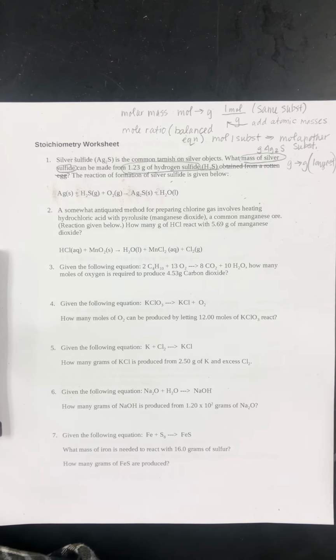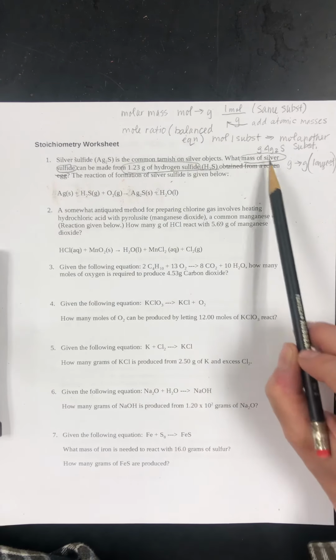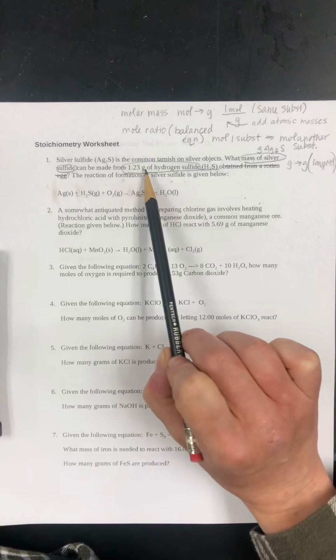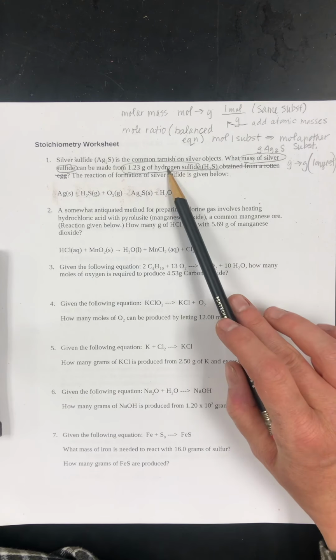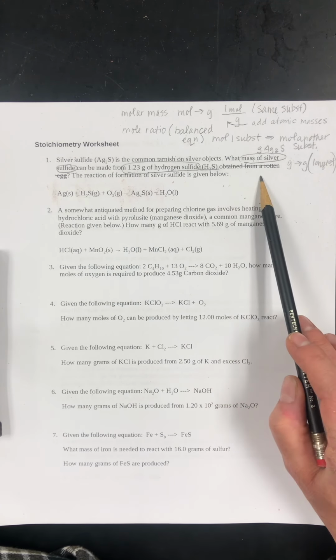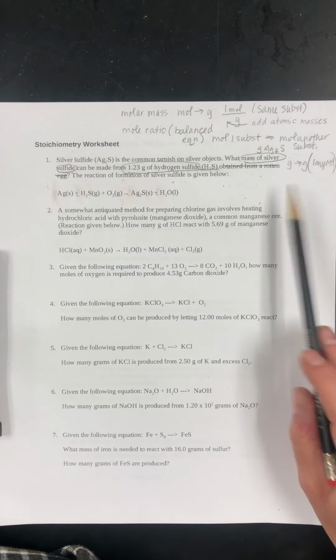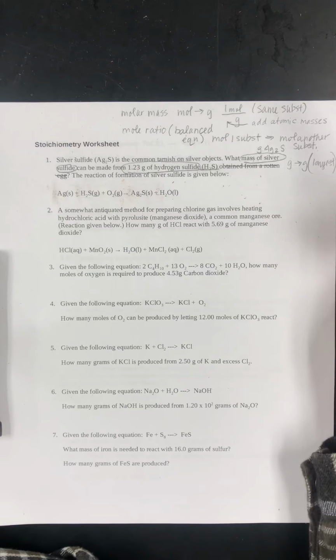But basically, what you need to look for is what was given to you and what you want. So the mass of silver sulfide is what we want, not given. What is given to us is the mass of hydrogen sulfide. So we're going from grams of one thing to grams of another. Grams to grams is the longest stoichiometry problem because you have to first convert your given grams into moles. Use the mole ratio to get from moles of your given to moles of what you want to go to. And then you have to use molar mass again to get from moles to grams. So remember I said, if we're using mole ratio, you have to have a balanced equation.